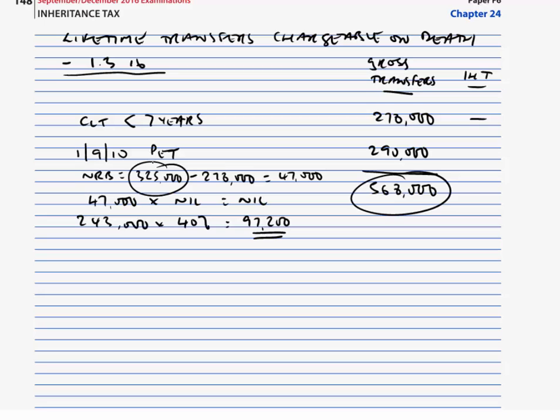That too would have left us with 243,000, all being out of the 290 PET in September 10, taxable at 40%. So let's put in our tax charge of 97,200 as just computed. But of course, the donee of that PET will not have to pay out all of that 97,200 because we will reduce that tax charge. For what will we reduce it? We will of course reduce it due to the availability of taper relief.